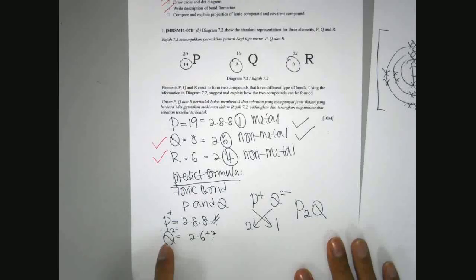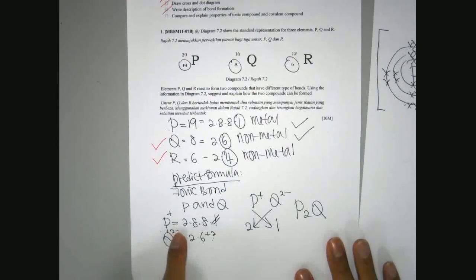Q atom will receive 2 electrons to achieve stable electron arrangement. So when it receives 2 electrons, what happens? Ion Q2 minus is produced.